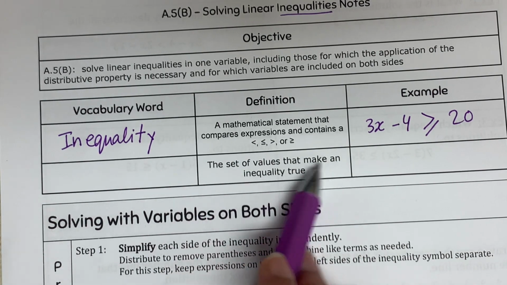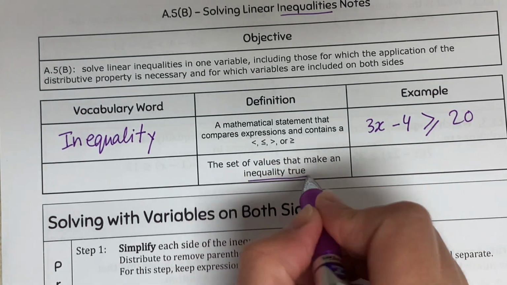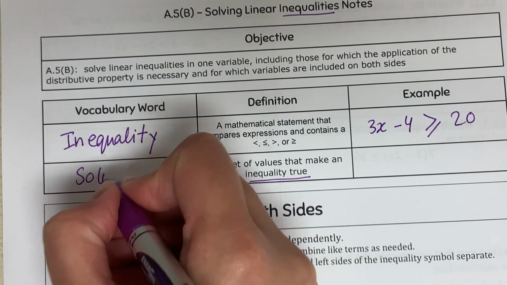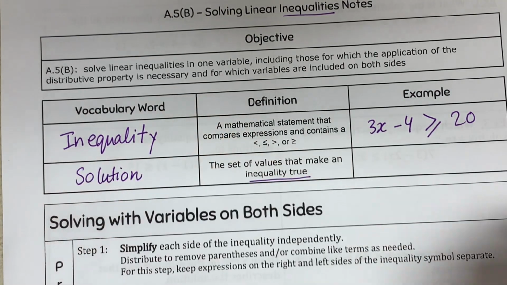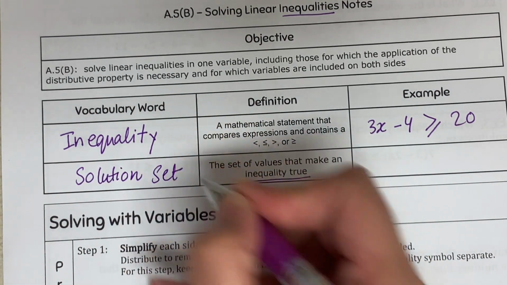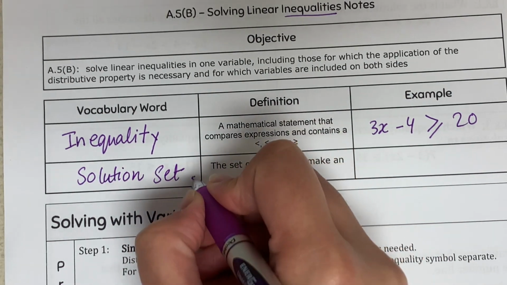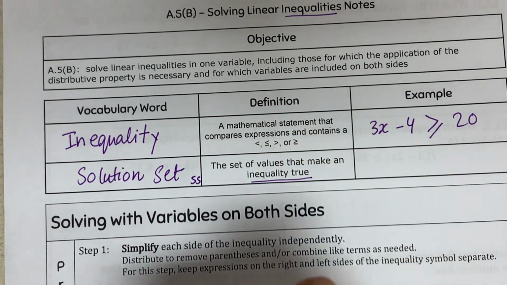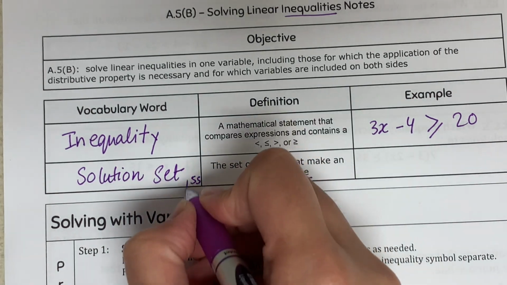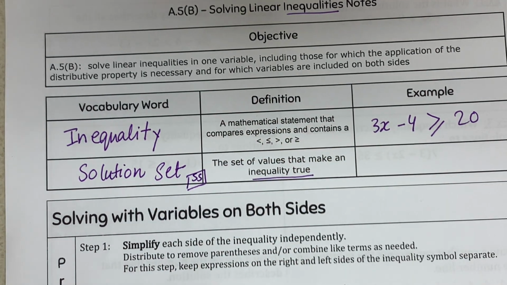The set of values of the variable that make an inequality true or correct is called the solution set. And I also write solution set as SS. You are going to see that later as well. So solution set, why?